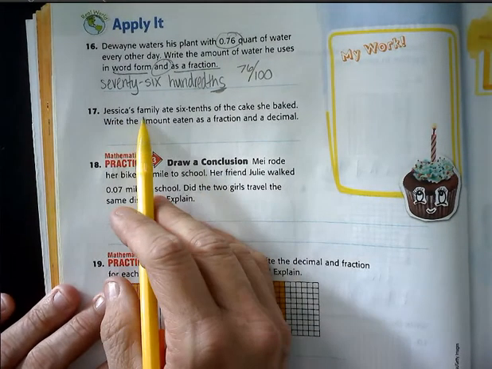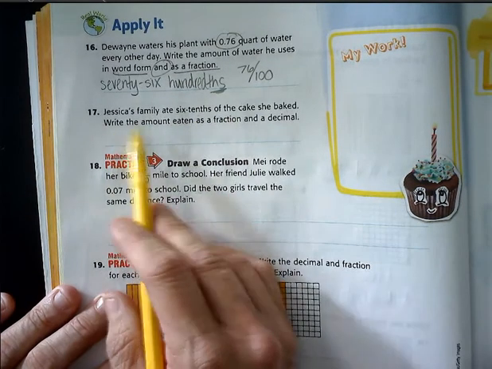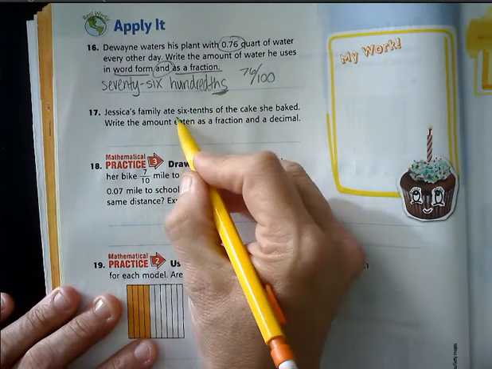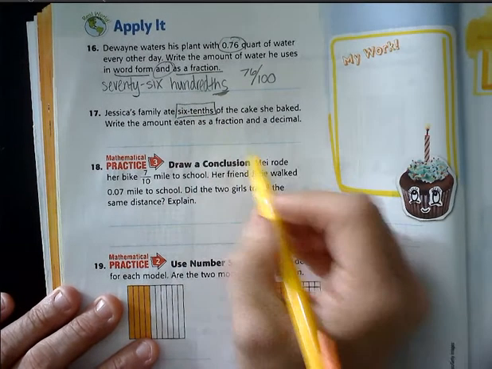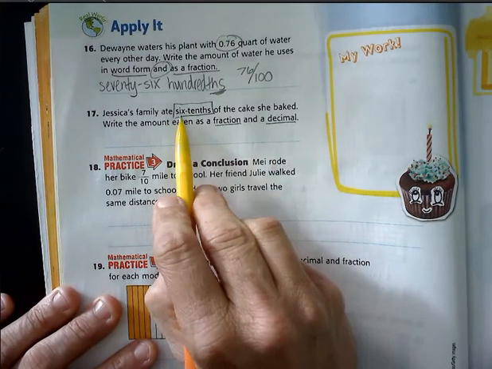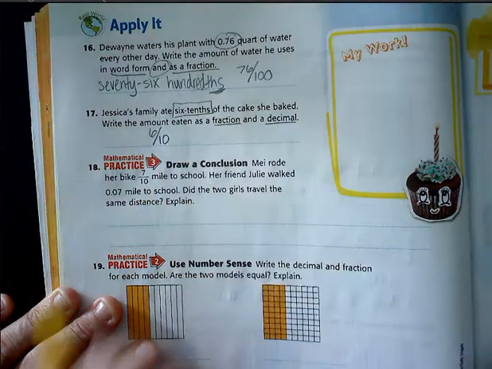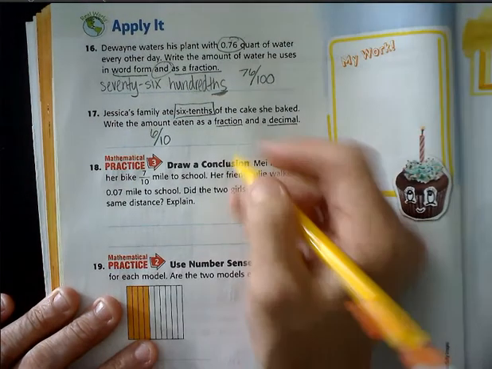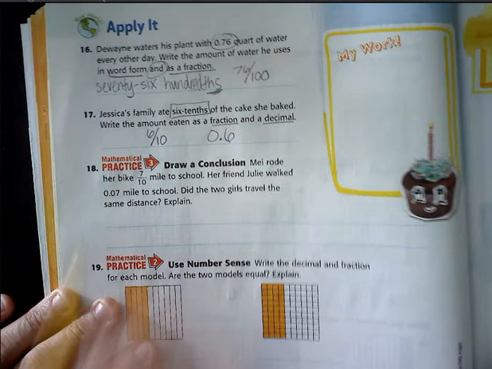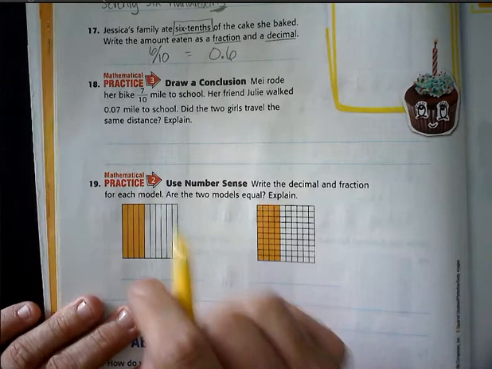Let's look at 17. Jessica's family ate 6/10 of the cake she baked. Write the amount eaten as a fraction and a decimal. So we have it in word form, 6 tenths, and we want it as a fraction and a decimal. So 6 tenths is 6 out of 10. That's our fraction, and our decimal is going to be 0.6. That also says 6 tenths. Those are all equal.